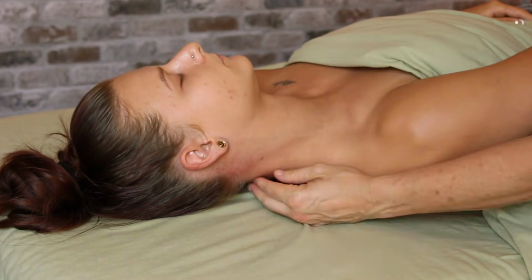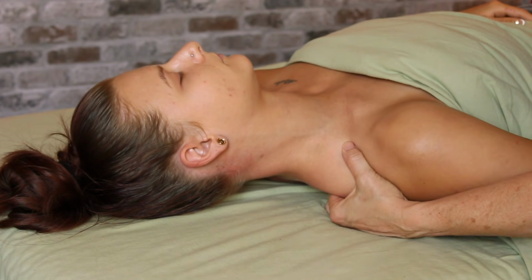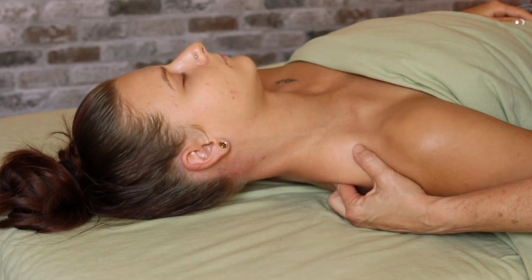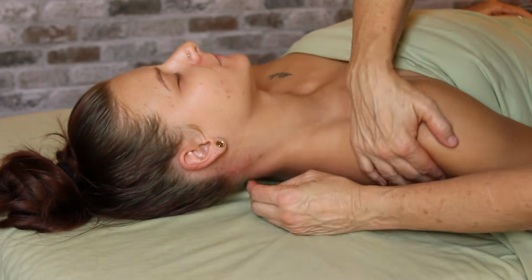Commonly for neck dysfunction, this is found at the superior angle of the scapula, where the levator scapula and the upper traps cross paths, but stay in communication with your client and find out where they're holding their tension.